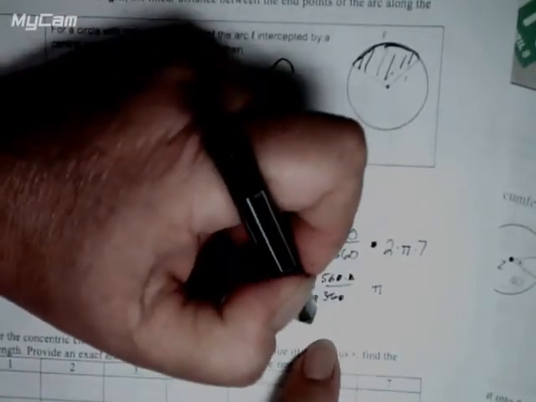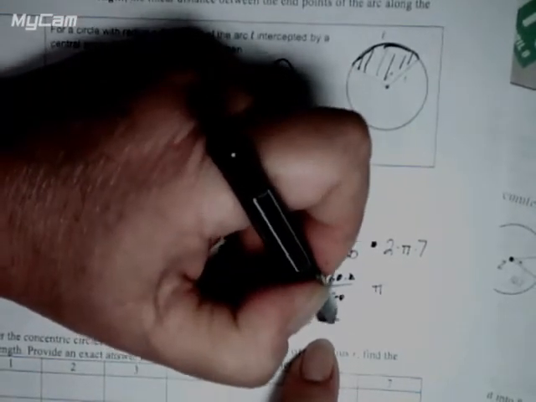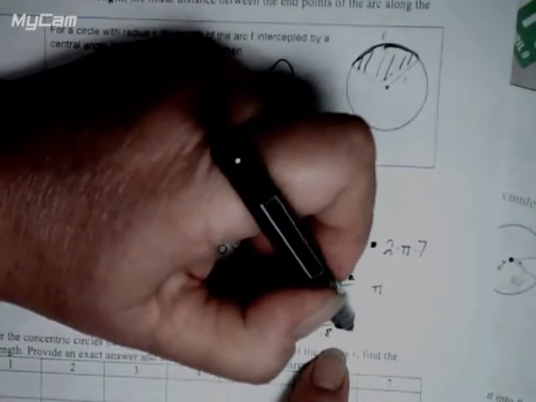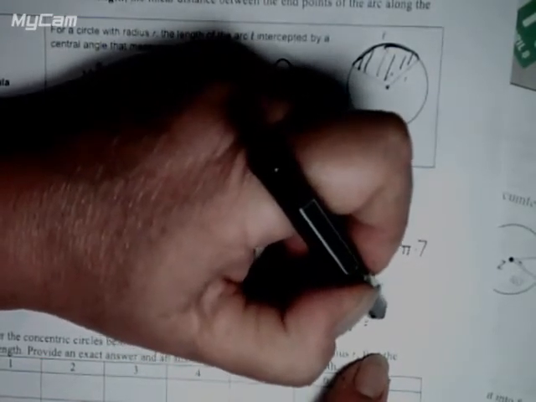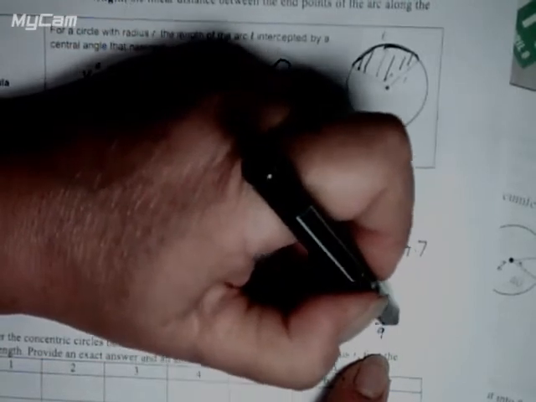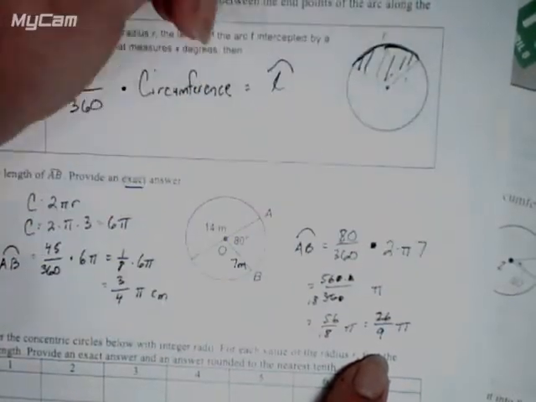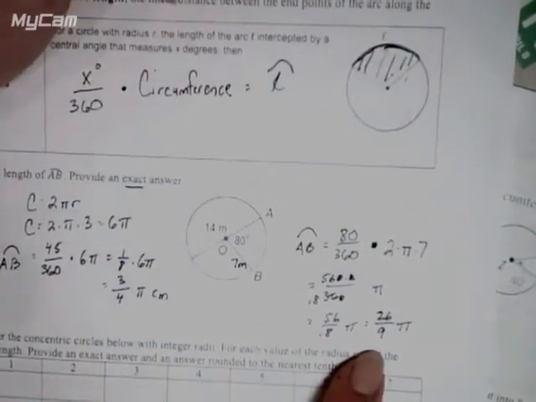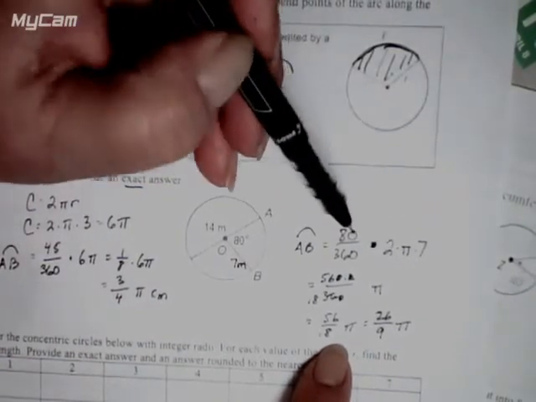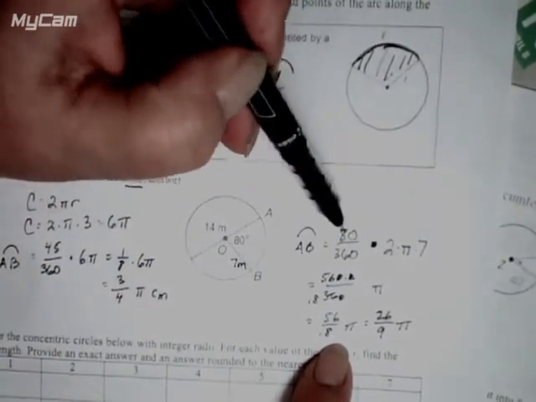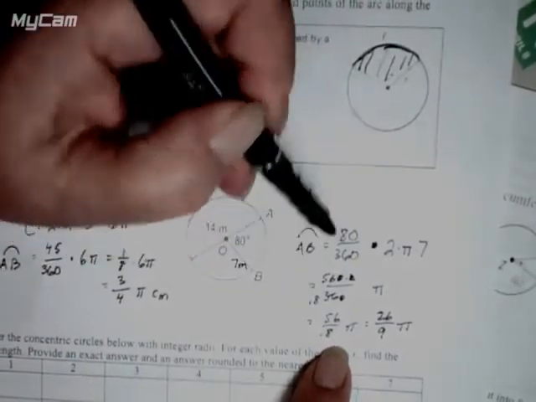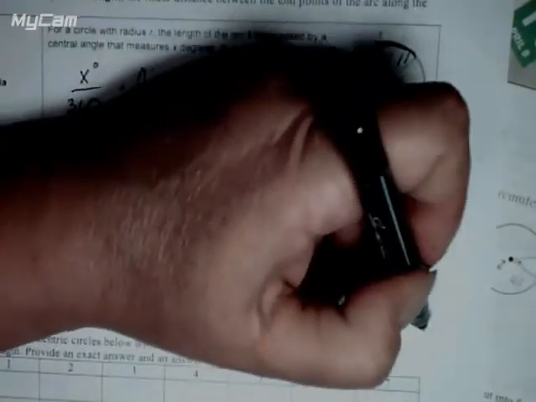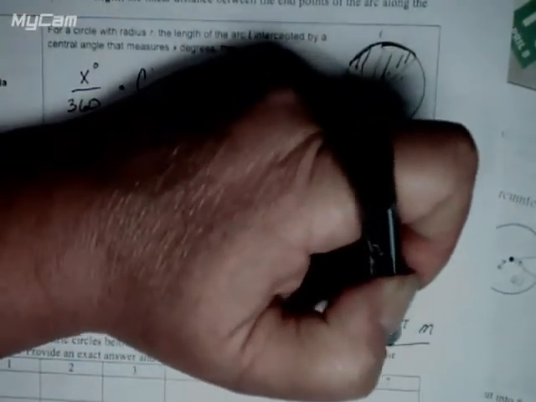So I've gotten it down to 56 over 18 pi. And I can divide both by 2, so 28 over 9 pi. And I don't believe 28 over 9 will reduce anymore. So, assuming I have done all that math correctly, which everything looks good, there you go. And it is in meters.